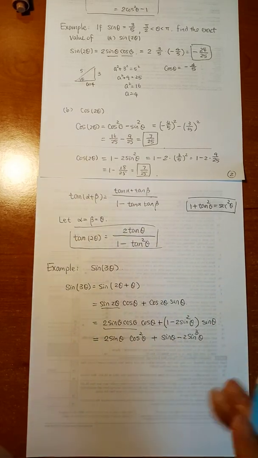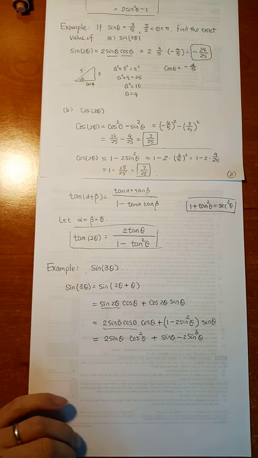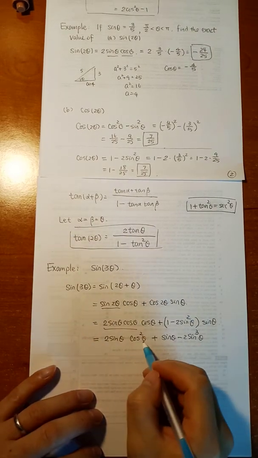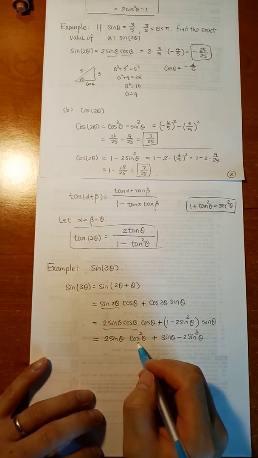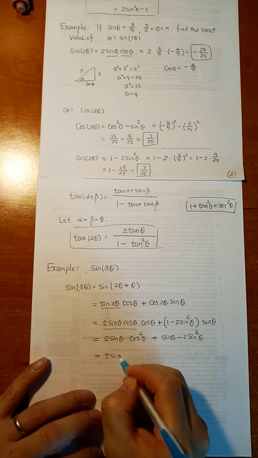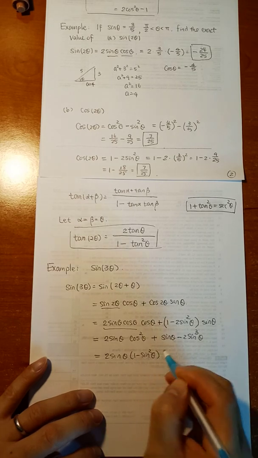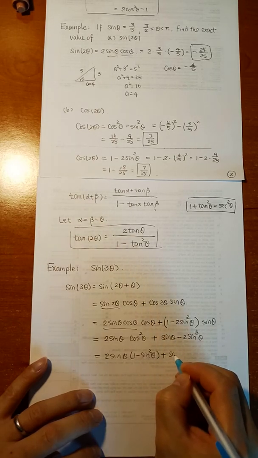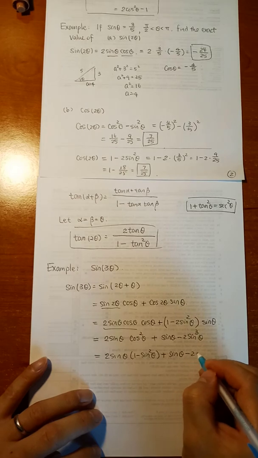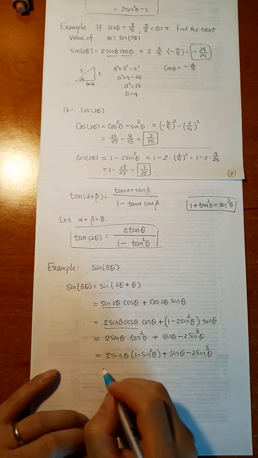Again, it depends on your special requirement. Here, cosine theta squared, I don't want a cosine, I want a sine. So cosine theta squared is 1 minus sine theta squared. Okay, let's continue the computation.